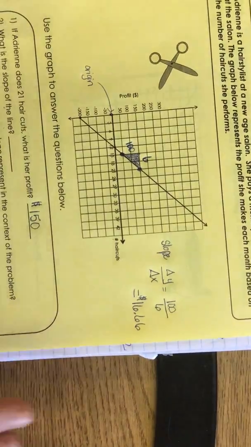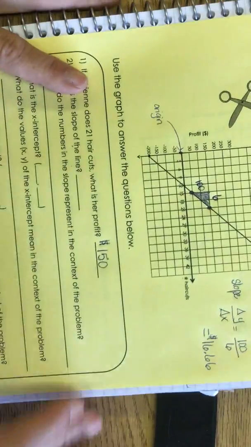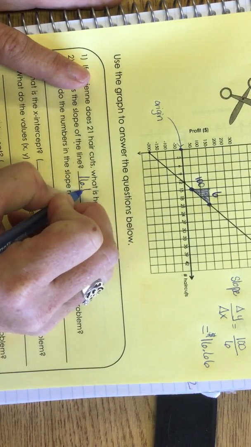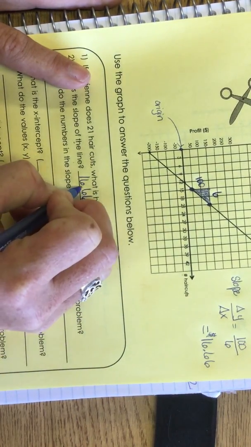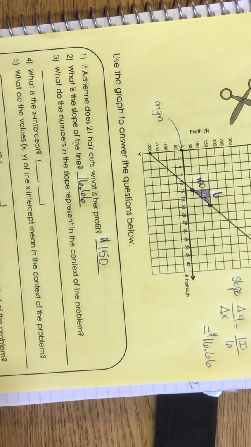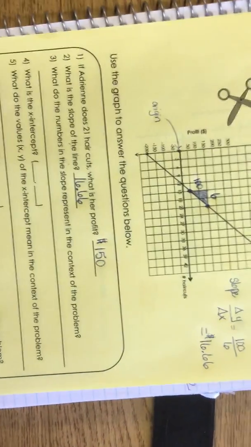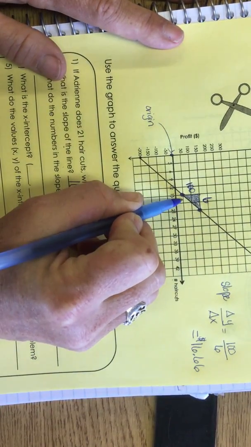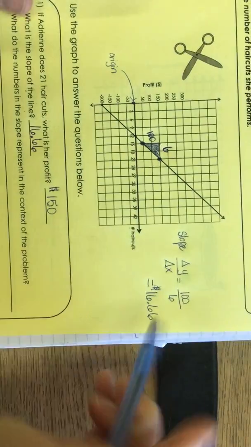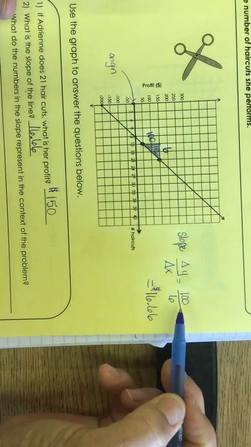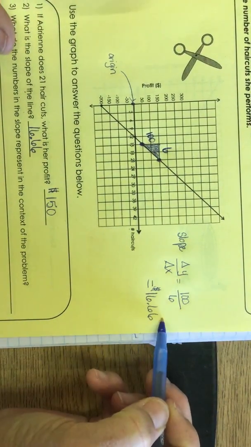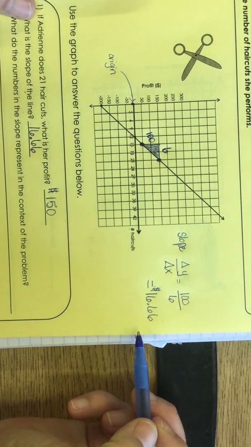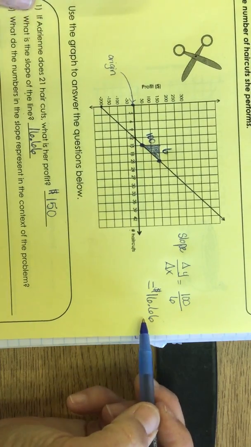We'll work with it. So what is the slope of the line? It is 16.66. What do these numbers in the slope represent in the context of the problem? When I divide that, I'm finding the unit rate, and the constant rate of change is $16.66 for every haircut.